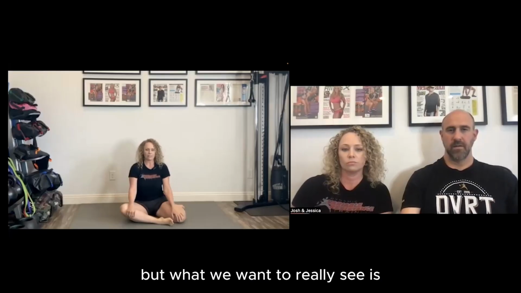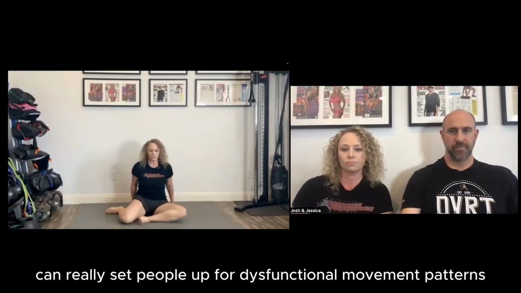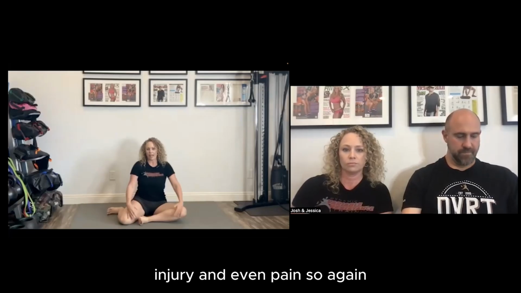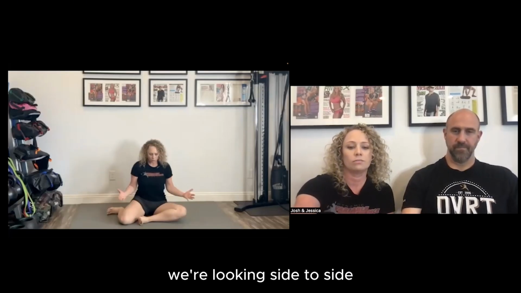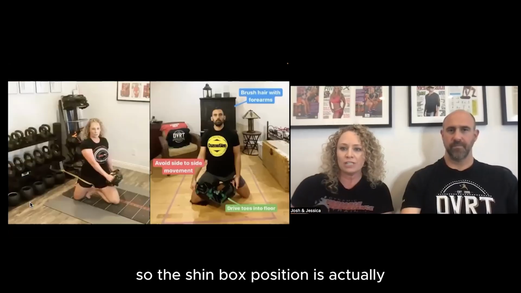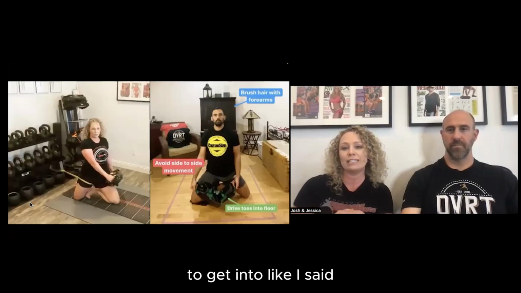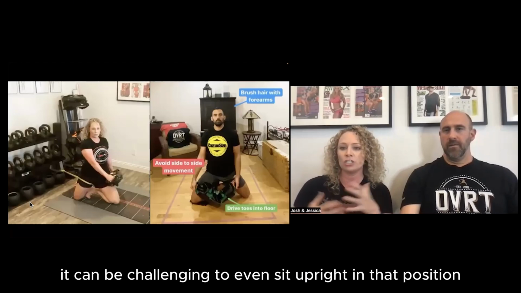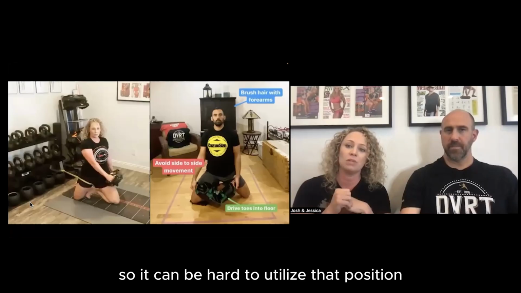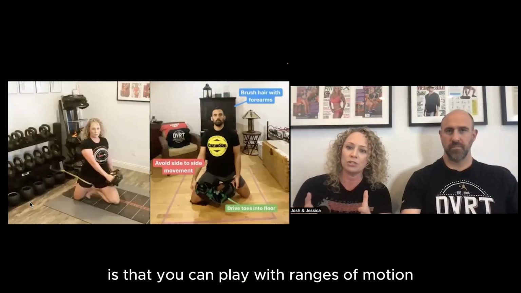But what we want to really see is whether there are differences side to side as well, because we know that those asymmetries can really set people up for dysfunctional movement patterns, injury, and even pain. So again, we're looking side to side, making sure that individual can sit comfortably in these positions. The shin box position is actually a difficult position for individuals that are lacking hip mobility to get into. Like I said, it can be challenging to even sit upright in that position, so it can be hard to utilize that position. But what people don't understand is that you can play with ranges of motion.